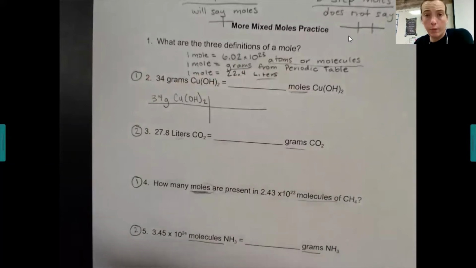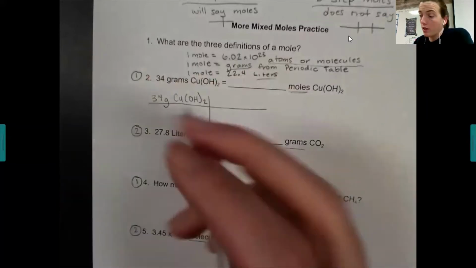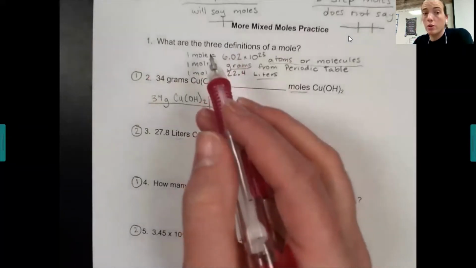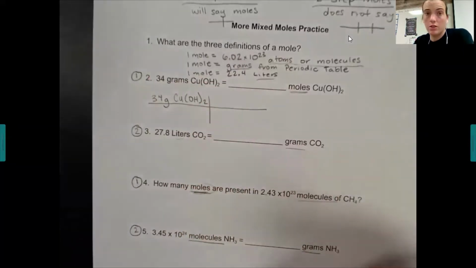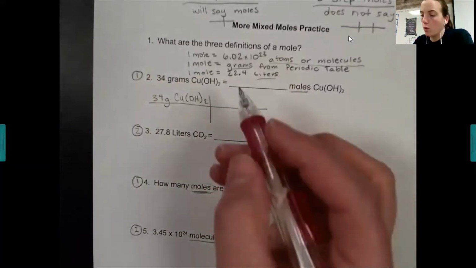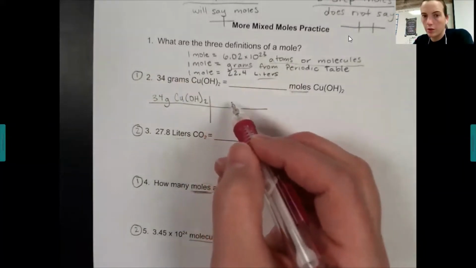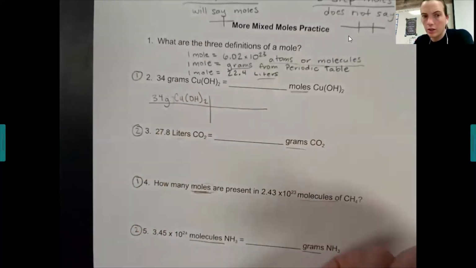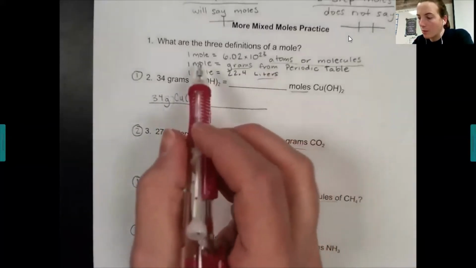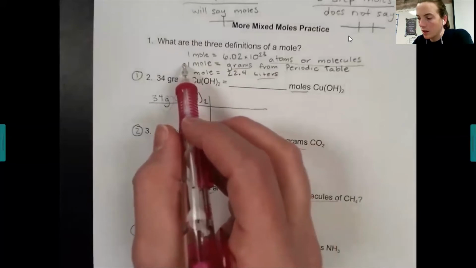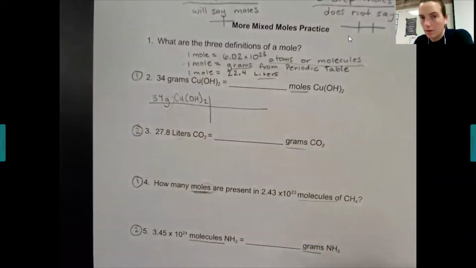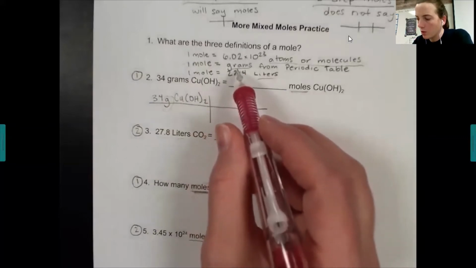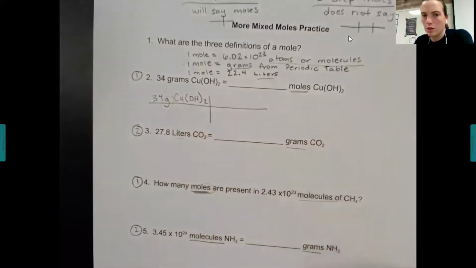Here's where a lot of people are getting confused. This second step, you're going to be using one of the 3 mole definitions. You have to figure out which of these definitions you're going to use here. Notice how we have grams right here, so that means I'm going to be using the definition that deals with grams. But does grams go on top or does grams go on bottom?